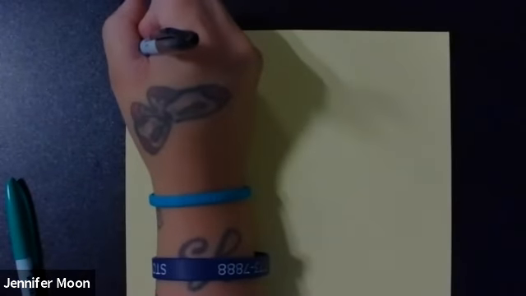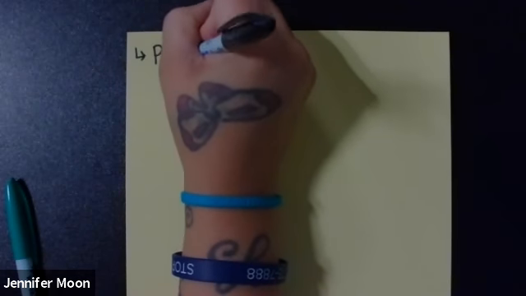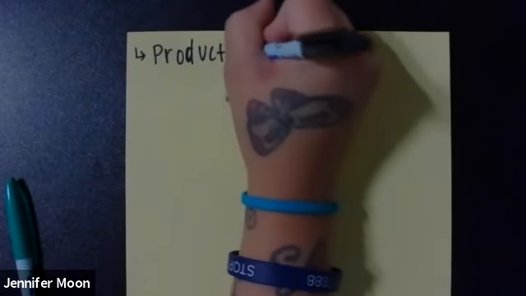Oh, that's my marker. I forgot which one it was. We're gonna start with product rule. If I can spell product rule.